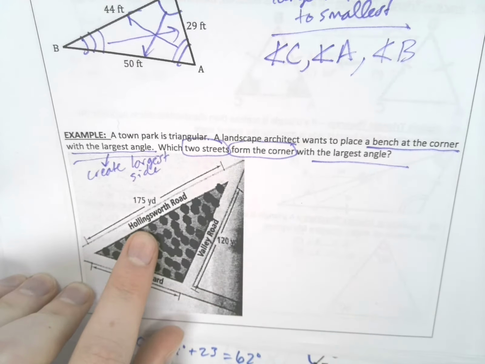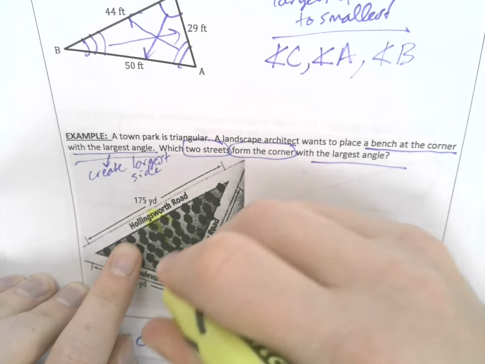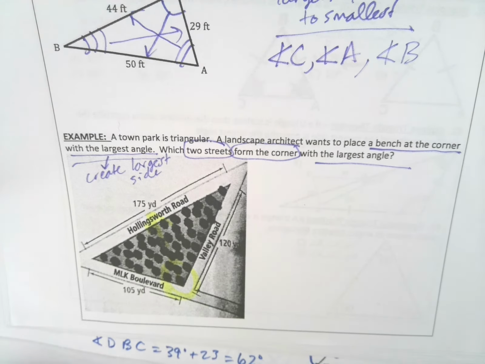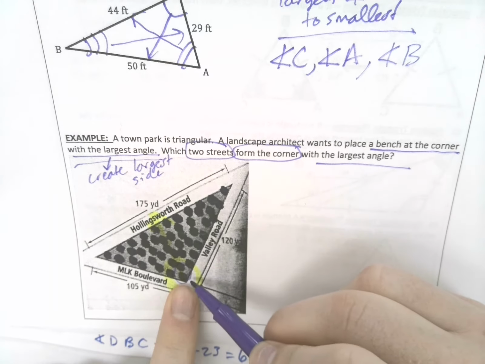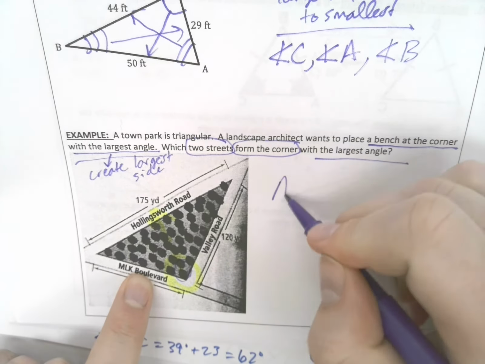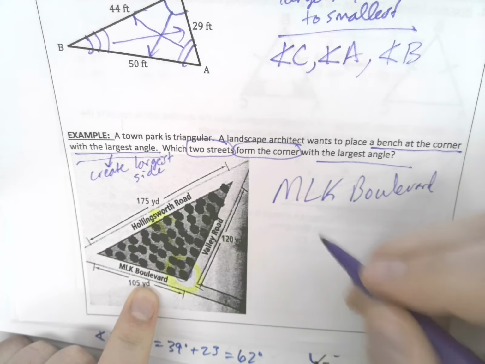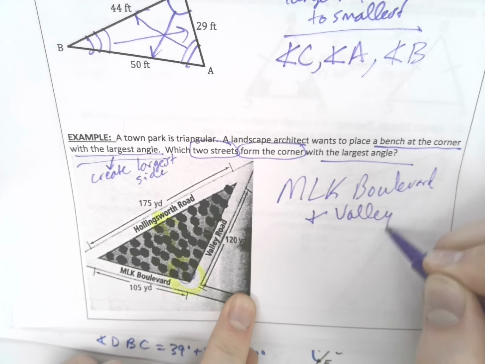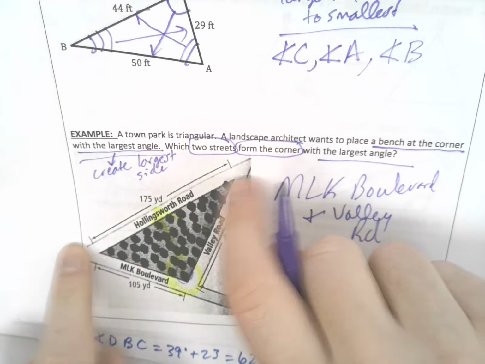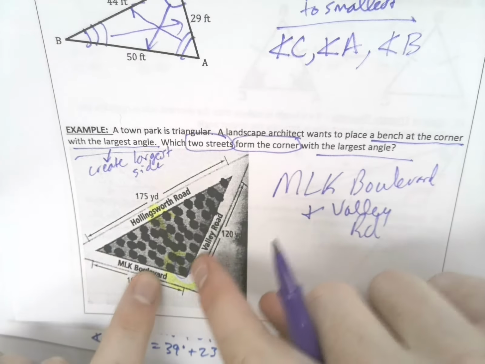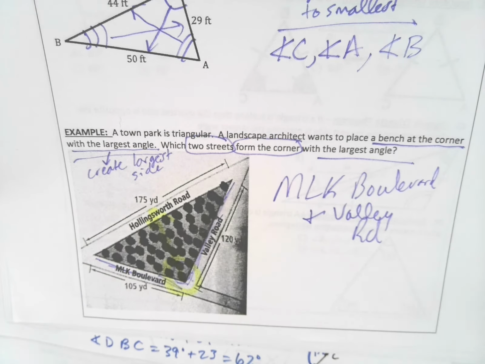What angle creates that? Well, pretty sure it's going to be this angle right here. And so which two streets form the corner with the largest angle? So if our angle is right here, looks like that is MLK Boulevard, RIP, and Valley Road. Yep, so remember, the biggest angle opens up to create the biggest side. So these two streets are what create that angle. On to the last page.